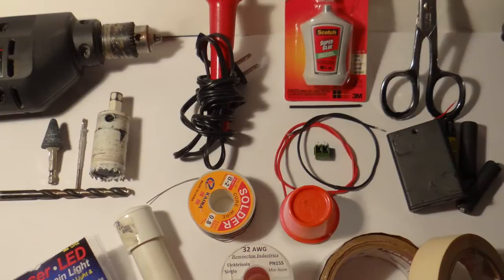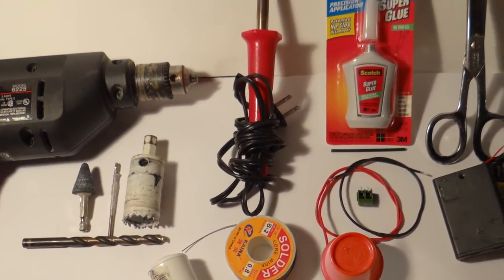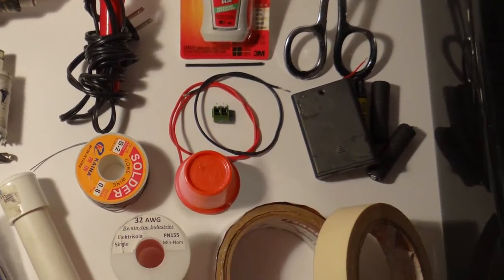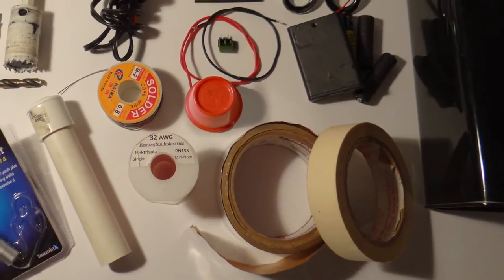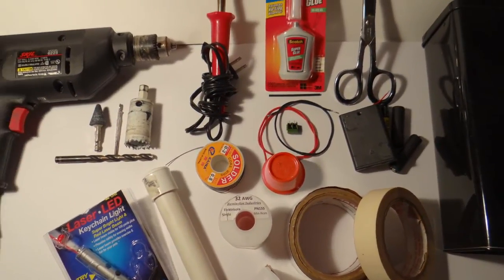You'll need a drill, a large drill bit, a small drill bit, a sanding bit, a hole punch, a soldering iron and some solder, scissors, glue, and various tape. Masking and aluminum tape or electrical tape will work. Make do with what you have on hand if need be.